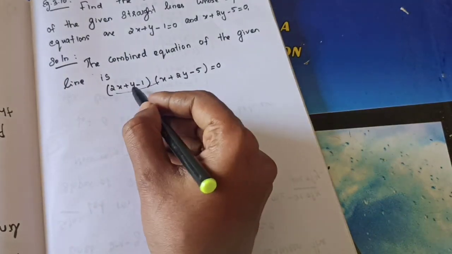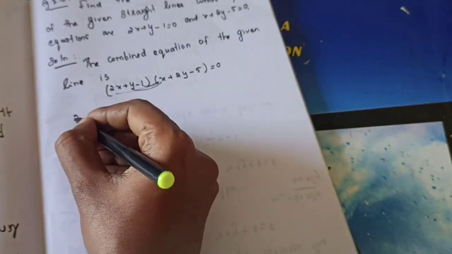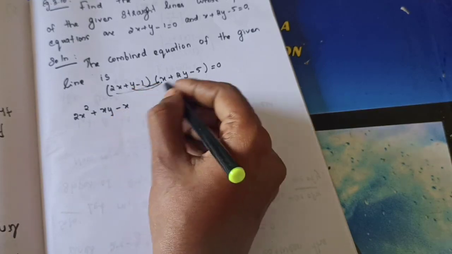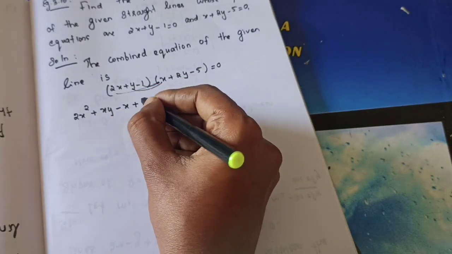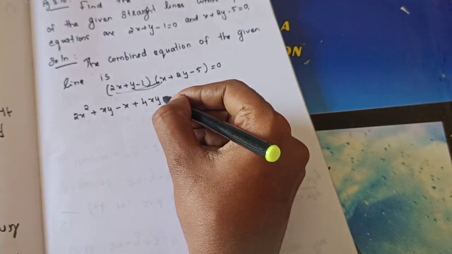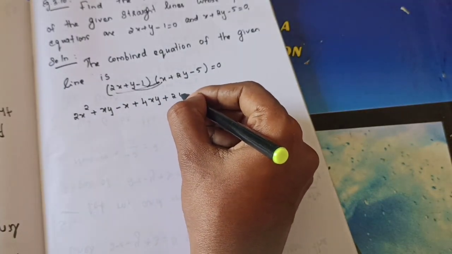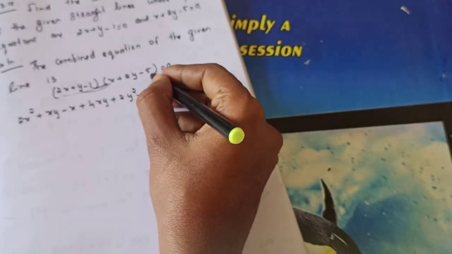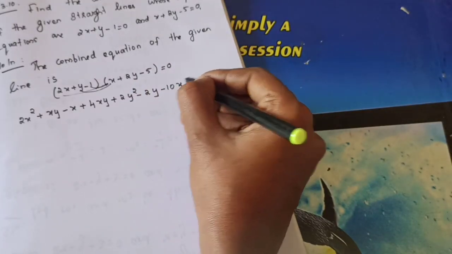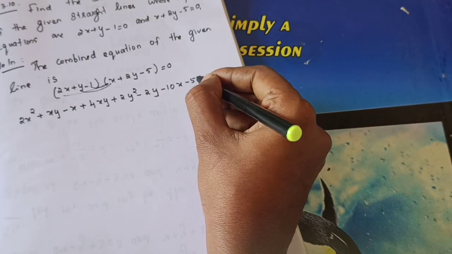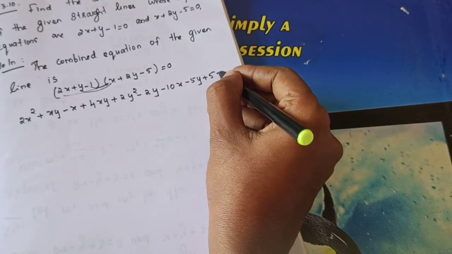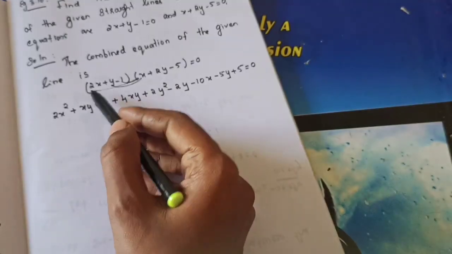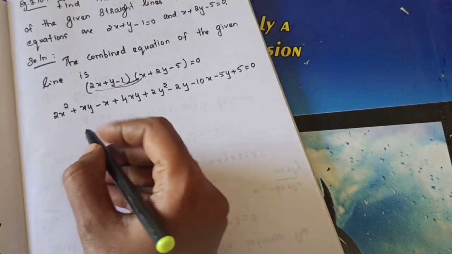First you multiply everything with x: 2x square plus xy minus 6... minus x. Next multiply with 2y: plus 4xy, then plus 2y square, minus 2y. Do it very carefully. Next multiply with minus 5: minus 10x minus 5y, minus into minus plus 5, is equal to 0. Okay, to multiply each and every term, totally 9 terms must be there. 2x into x, this one. Okay, now combine all the terms.